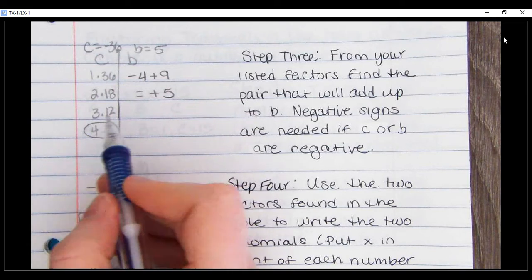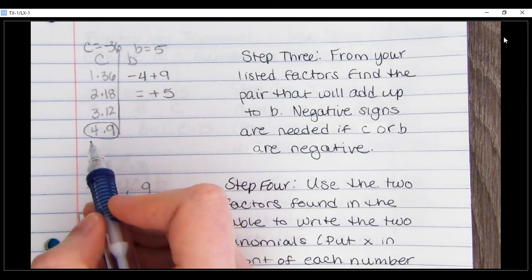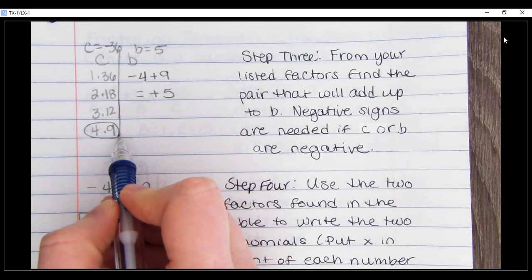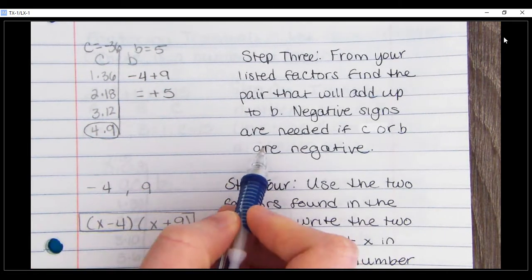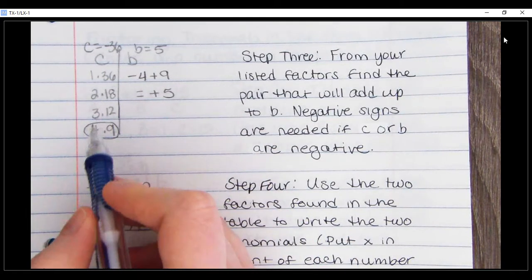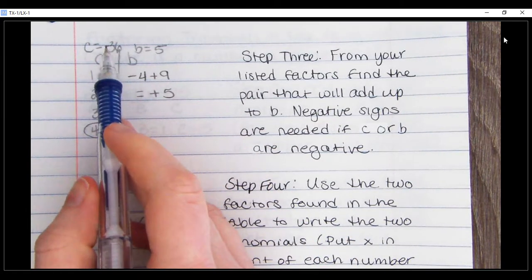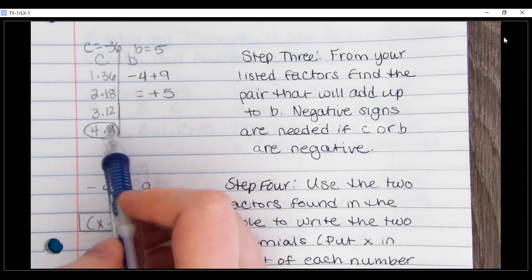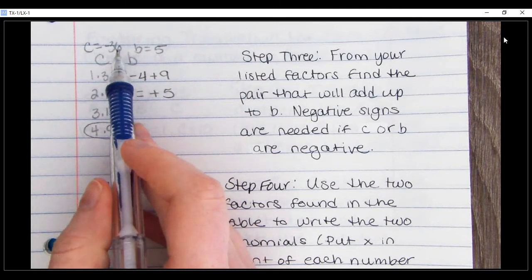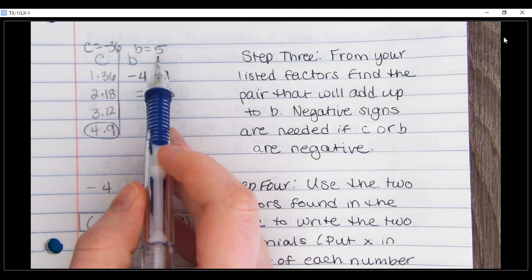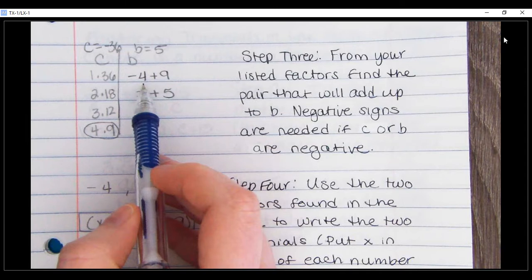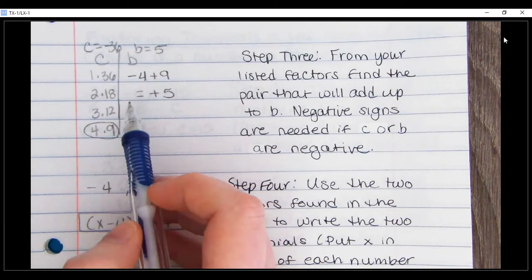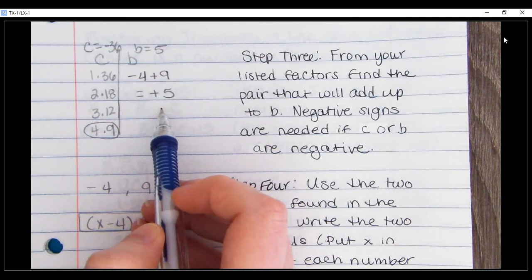So we got to move on. 3 and 12, same thing. But if we look at 4 and 9, yes, 4 plus 9 does not equal 5. However, just like I said over here, you can put negatives in, and we actually need to because c is equal to negative 36. We need to find something that will multiply to negative 36, but add up to 5. And if we put a negative in front of 4, then we can do that because negative 4 times 9 is negative 36. And negative 4 plus 9 is equal to 5.